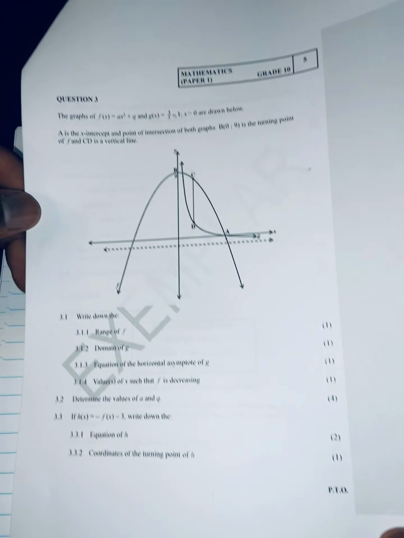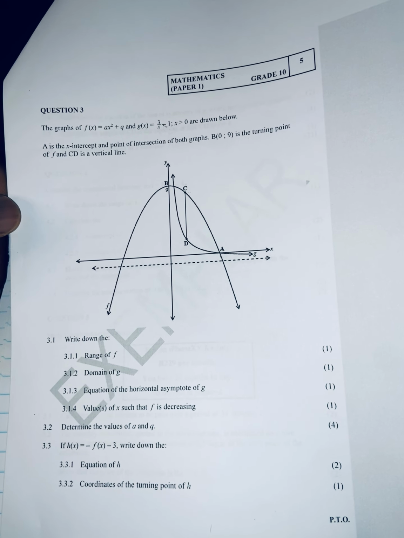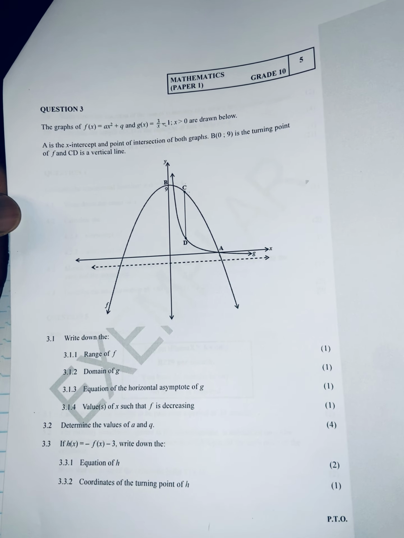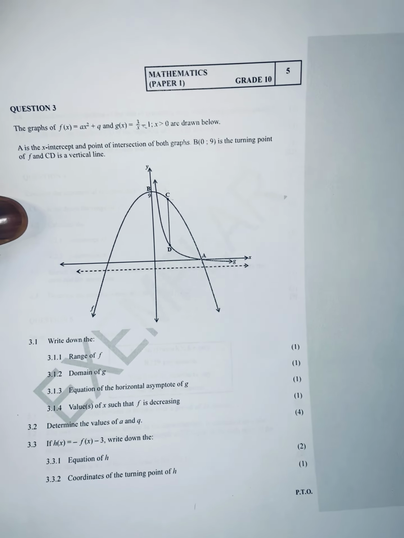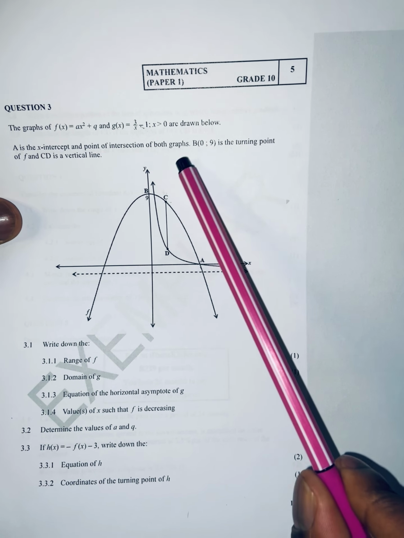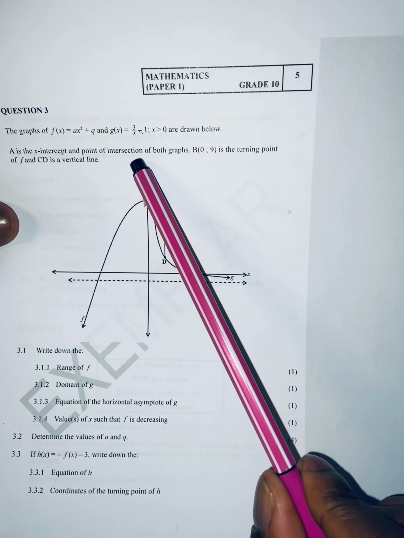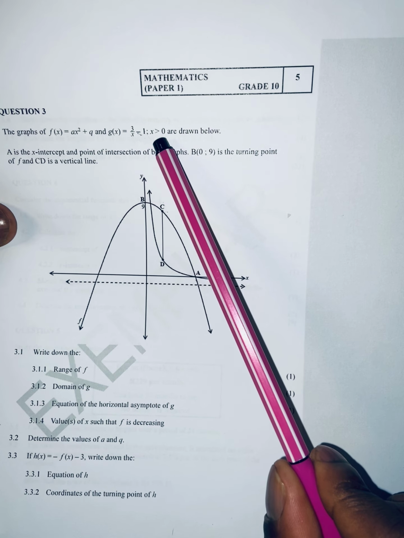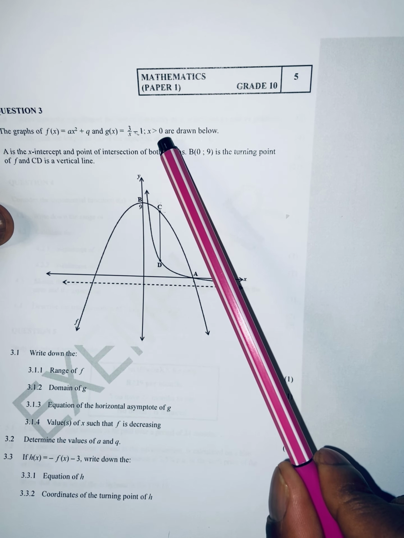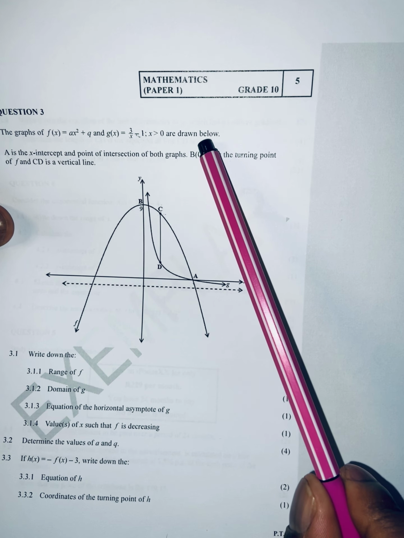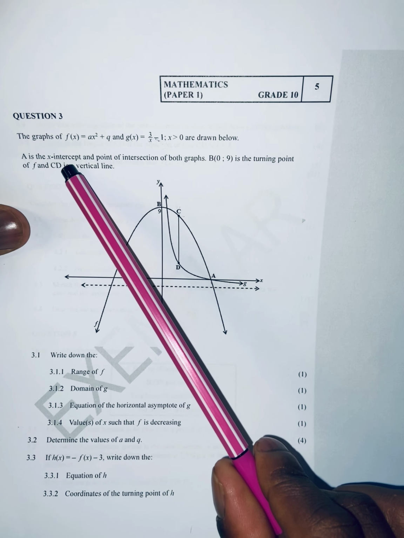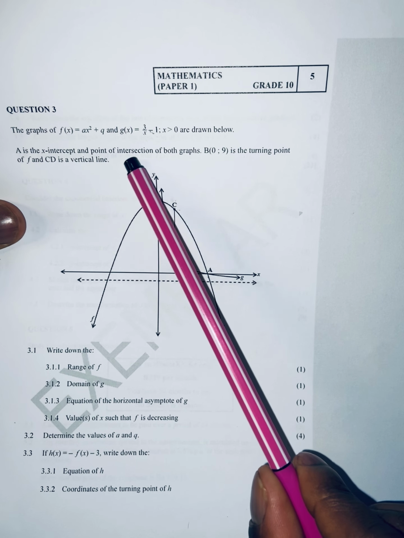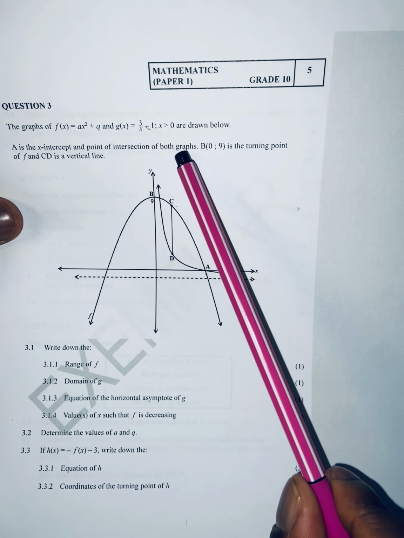Question number 3, grade 10, is as follows. The graphs of f(x) = ax² + q and g(x) = 3/(x − 1), x is greater than 0, meaning x is positive, are drawn below. Then A is the x-intercept and point of intersection of both graphs.